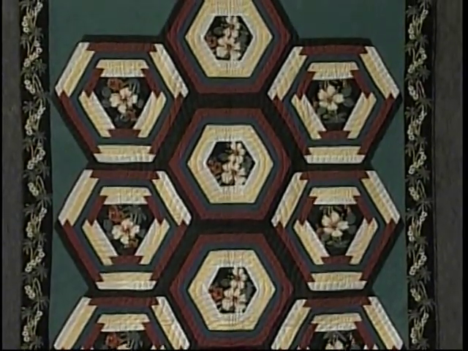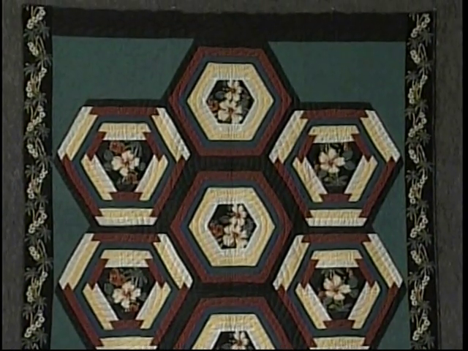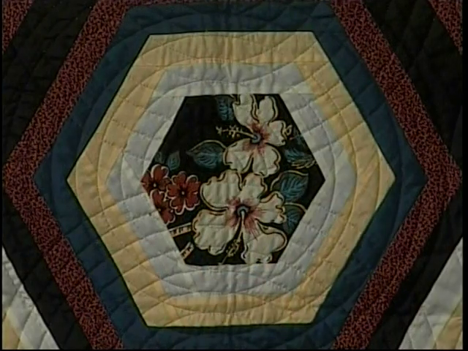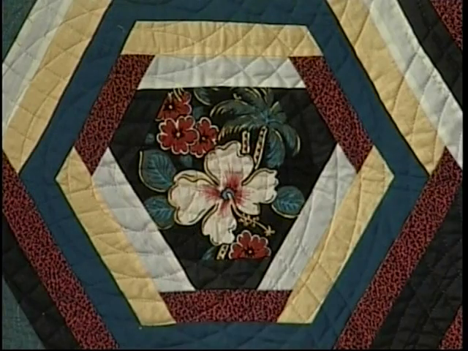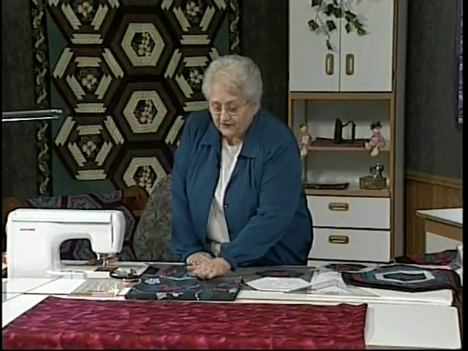All right, let's take a look at the quilt behind me. This is made from some fabric that I bought the first time that I traveled to Honolulu to teach. And I found one of the Hawaiian prints that they're so famous for, and that sort of created that quilt for me. Now, let's take a look at the fabric I have in front of me.